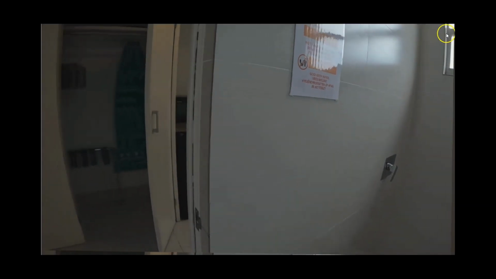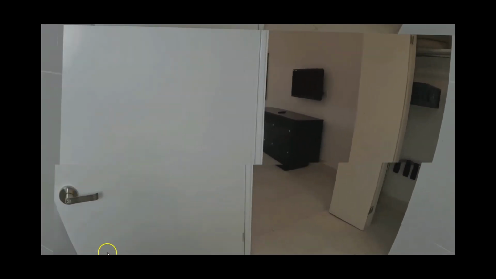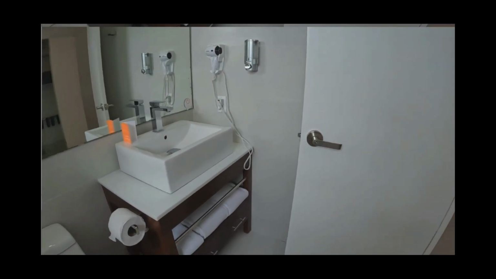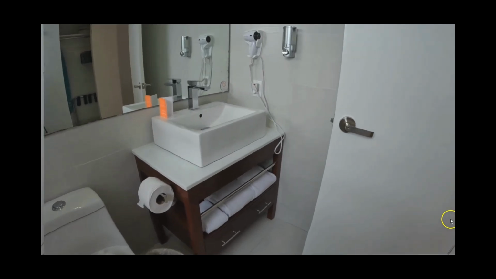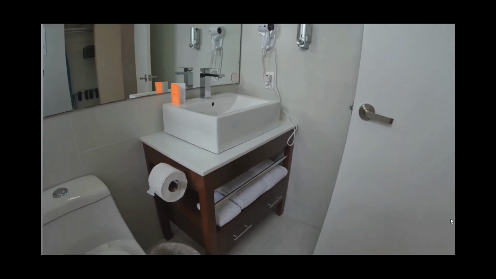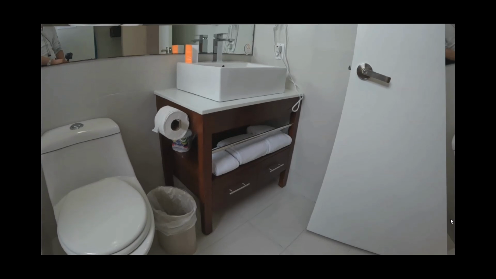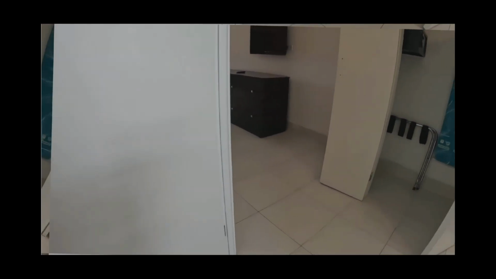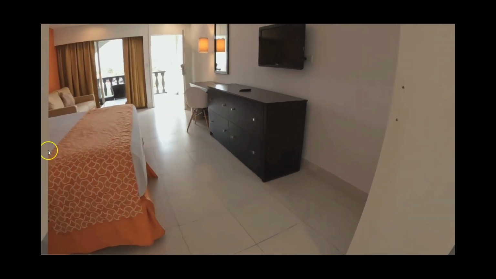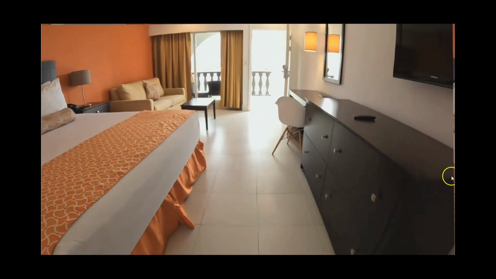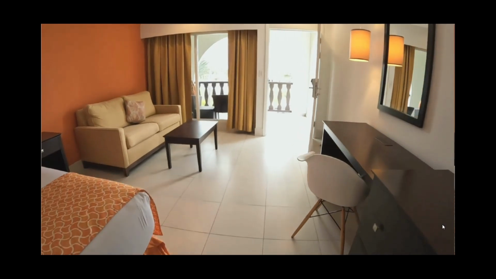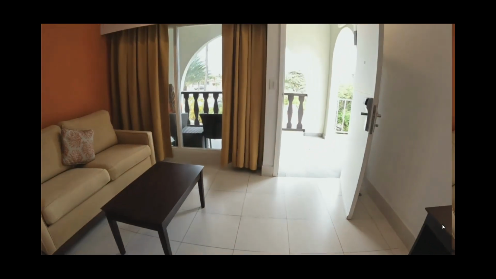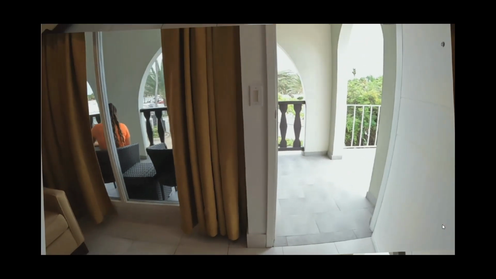If you notice all the edges, it's extending the same footage from within this video. See that? See this? So that's what it means by edge processing.